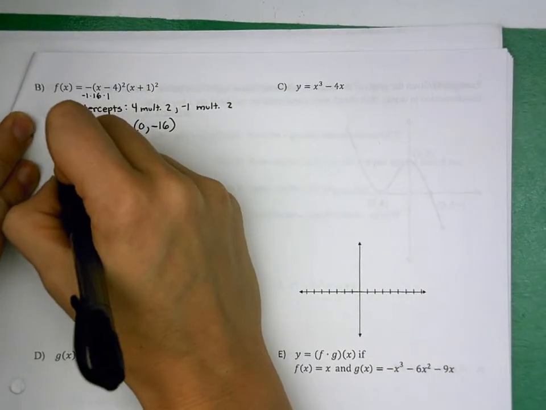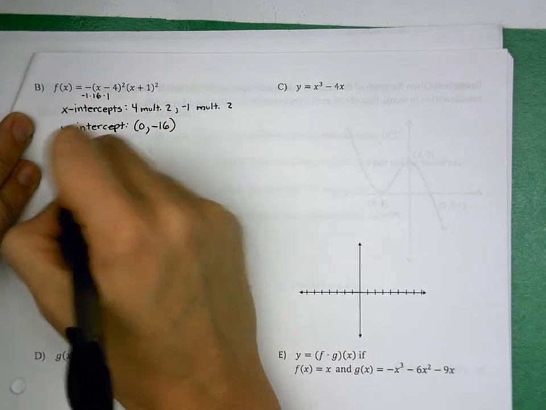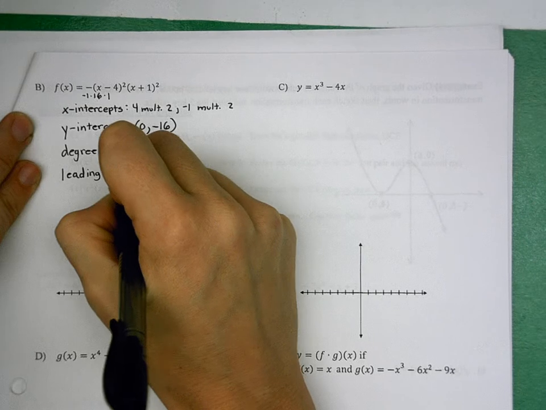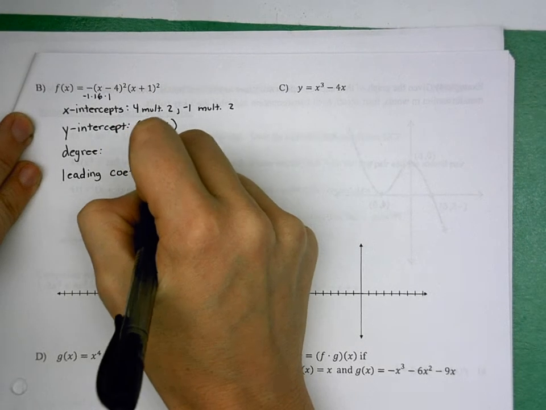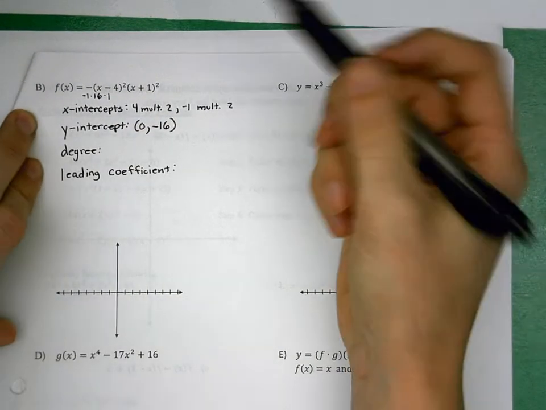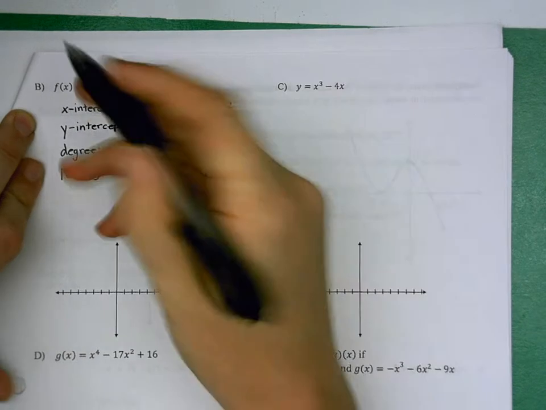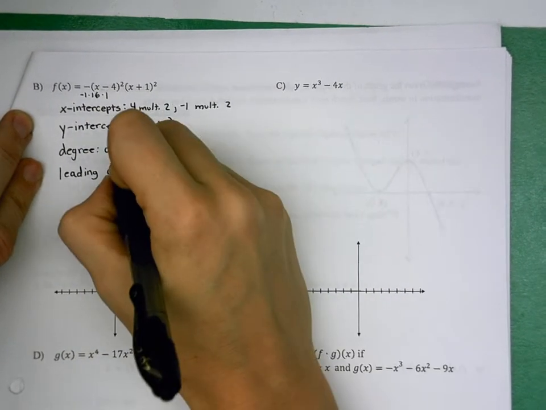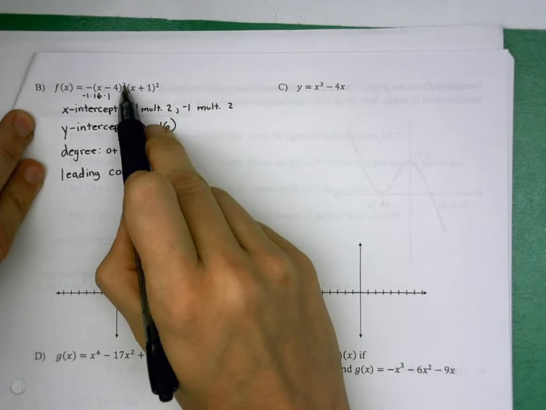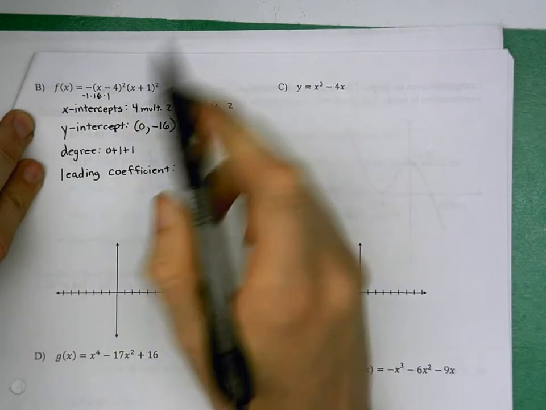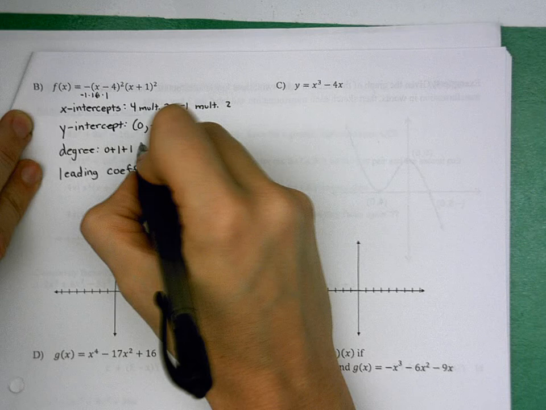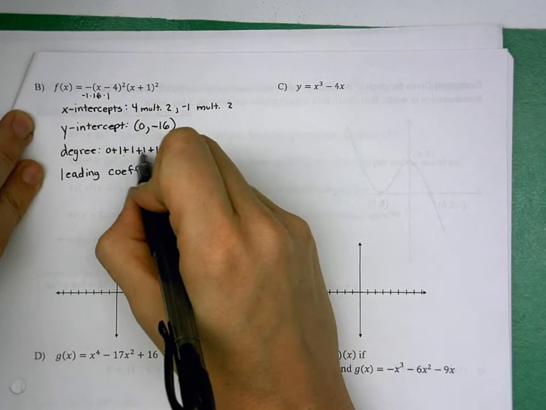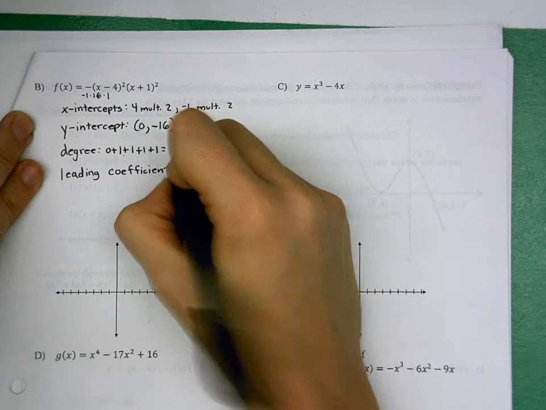Then we have our degree and our leading coefficient, which are going to tell me what's happening with my end behavior for my sketch. Okay, so degree here, we have a degree of 0 out front, a degree of 1, and there are 2 of those 1s because of this squared, so 1 and 1. At the back we have a degree of 1, and again there are 2 of those 1s. So 0, 1, 1, 1, and 1 makes a degree of 4, or an even degree.